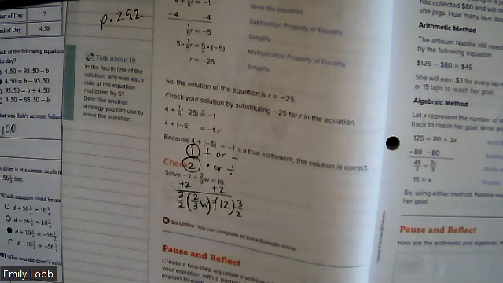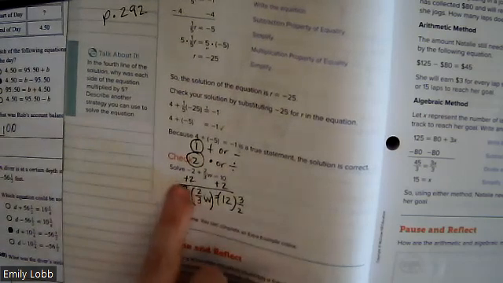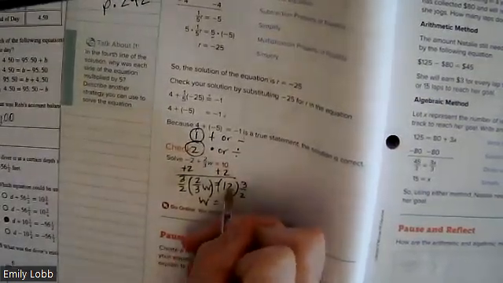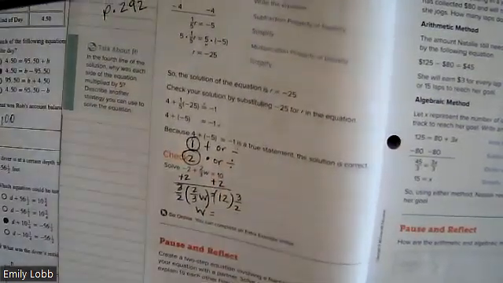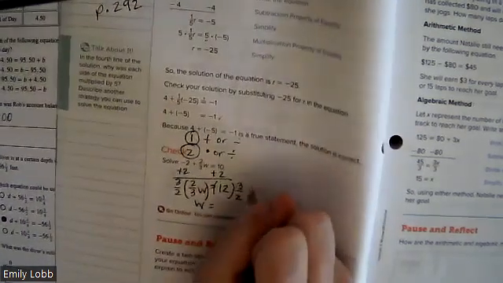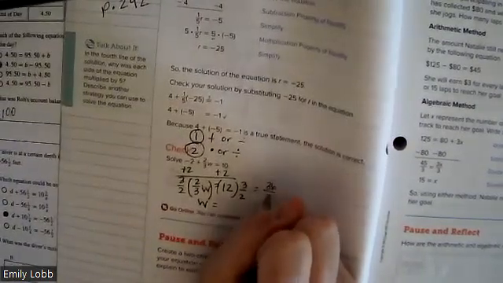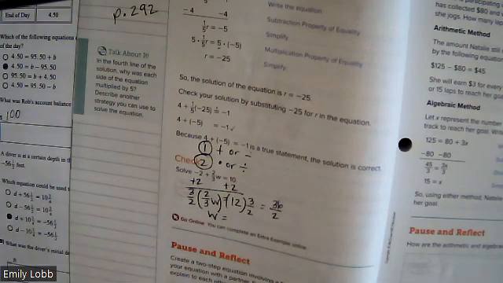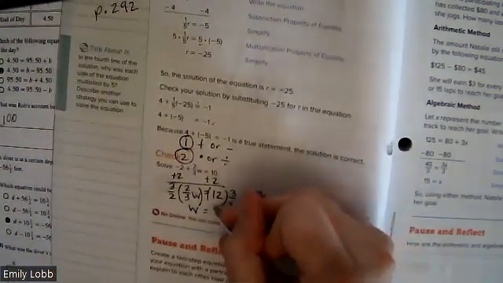McKenna. Stop talking. Okay. All right, so these become 1. This is W. Remember, this is like 12 times 3. What's 12 times 3? 36. 36 divided by 2, right? Because this is 36 over 2. What's 36 divided by 2? Taylor, sit down. 18.